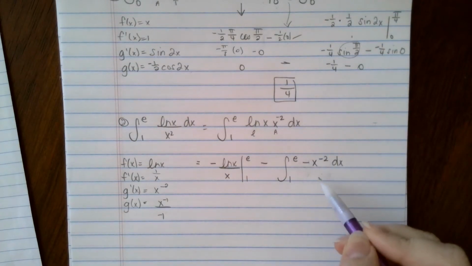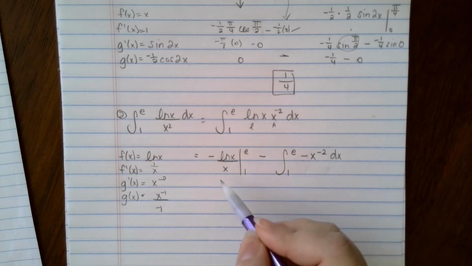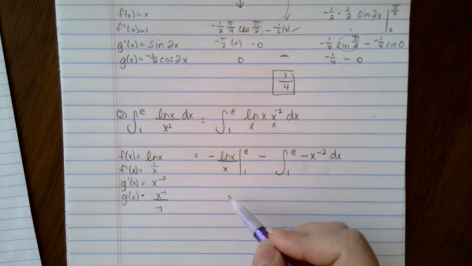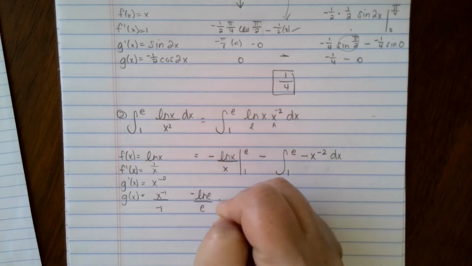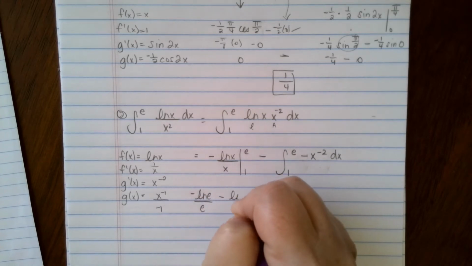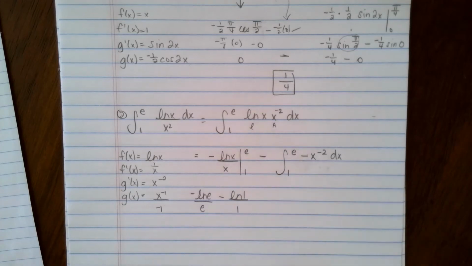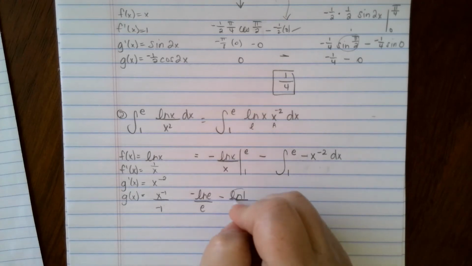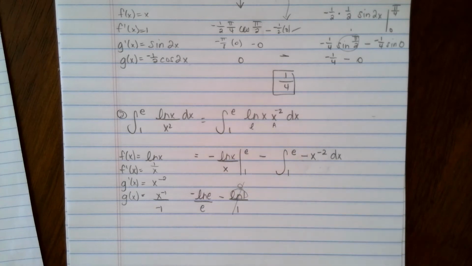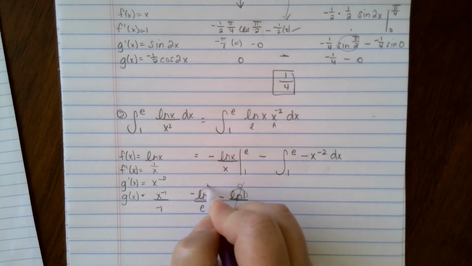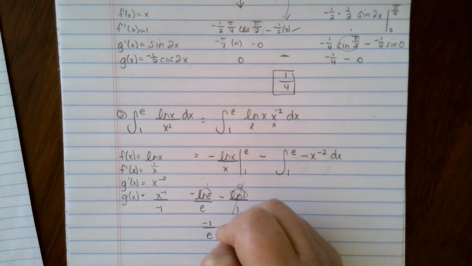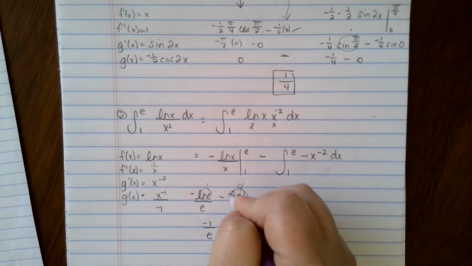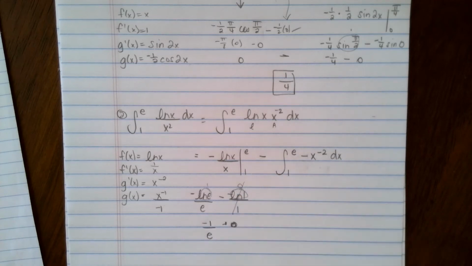Okay, and this I'm going to have to integrate, which is why I made that an exponent. This I'm going to evaluate, which is why I put it on the bottom. So you plug in your e first, 1 ln e over e minus ln 1 over 1. Well, we know ln 1 is equal to 0, so that whole thing is gone. You know that ln e is equal to 1, so you end up with negative 1 over e minus a 0 in this case. I think there was a negative there, so it would be plus a 0. Doesn't really matter because it's 0.